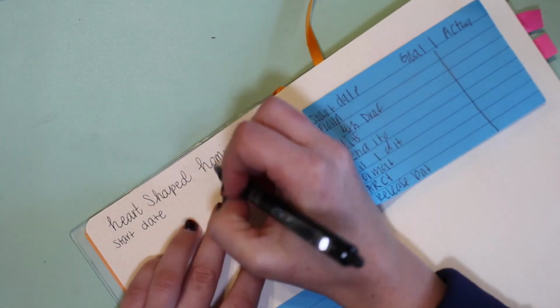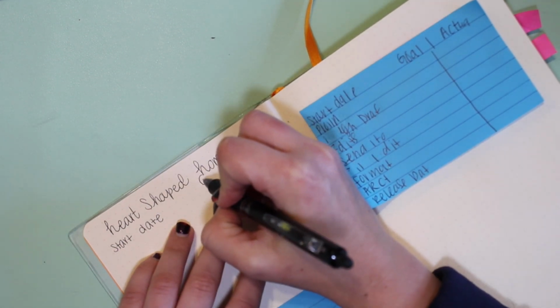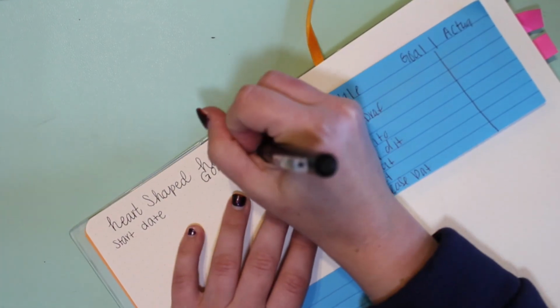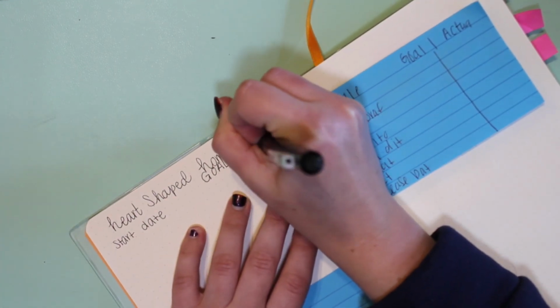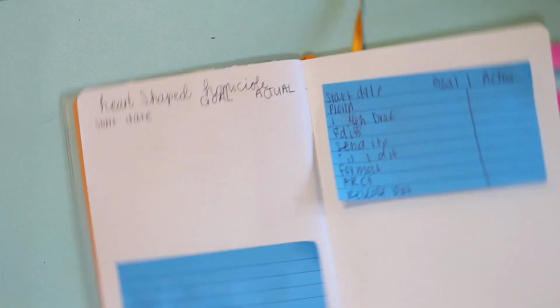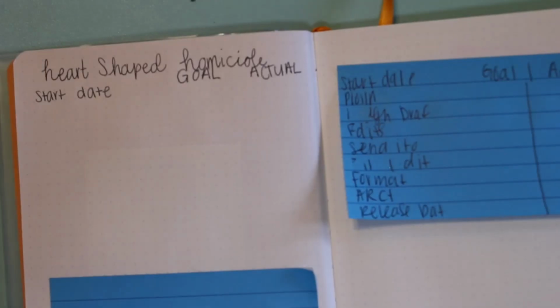and goal, actual. Let's zoom you in a little bit.